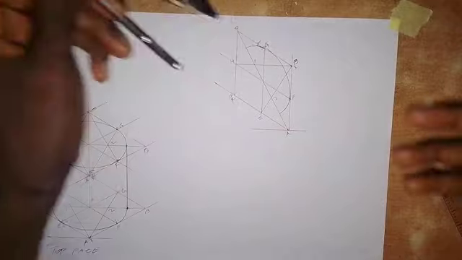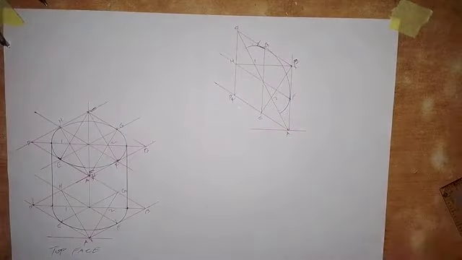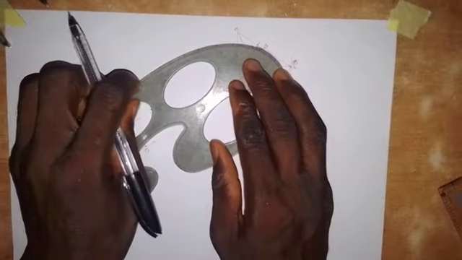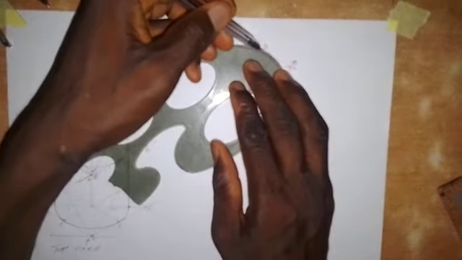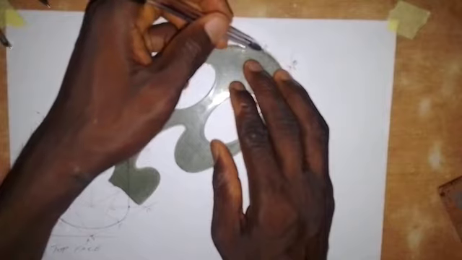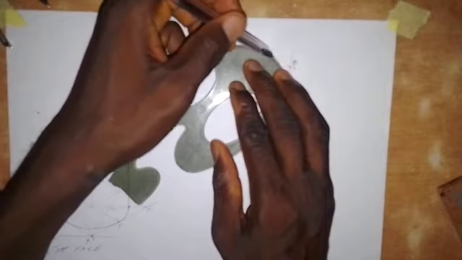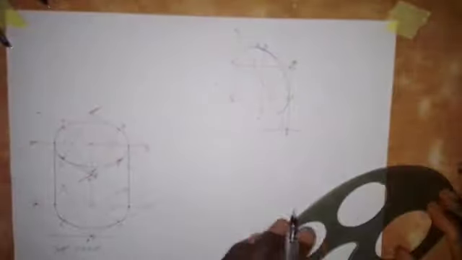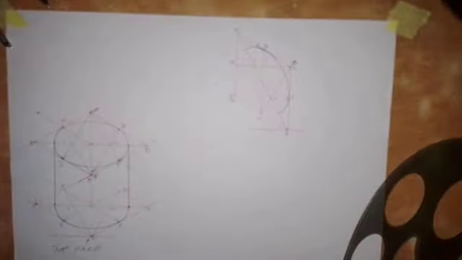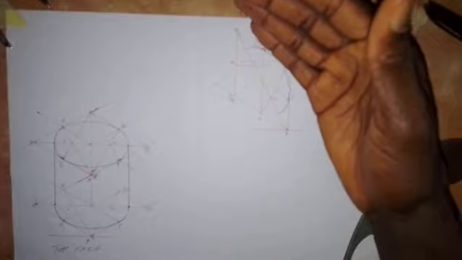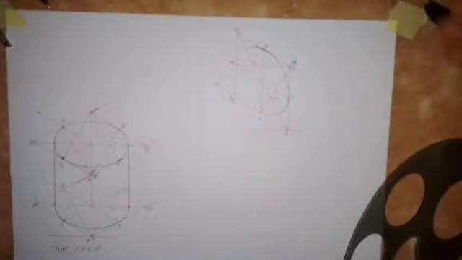When it happens like this, what will I do? Am I going to start again? No. I can just use my French curve to blend them together, so it goes like this. There is nothing wrong about this. So we have drawn the half. It is this half that we see on the back face.